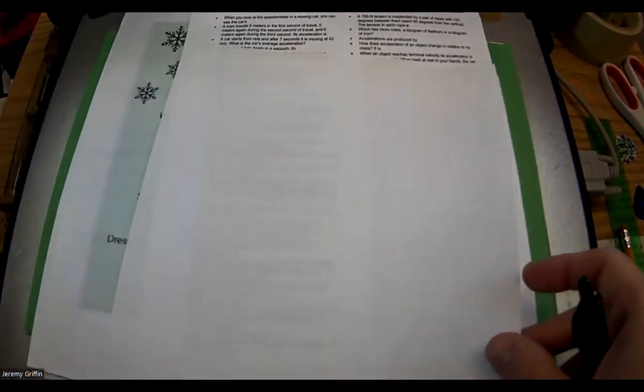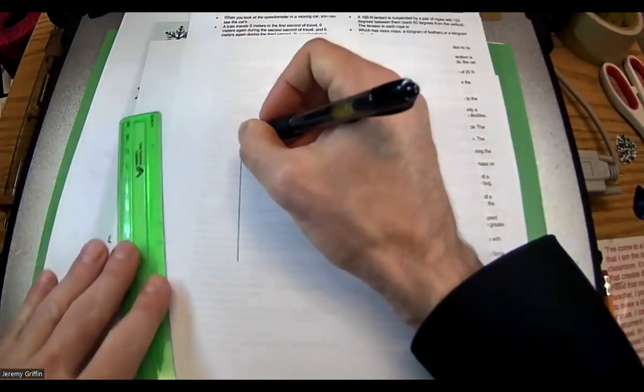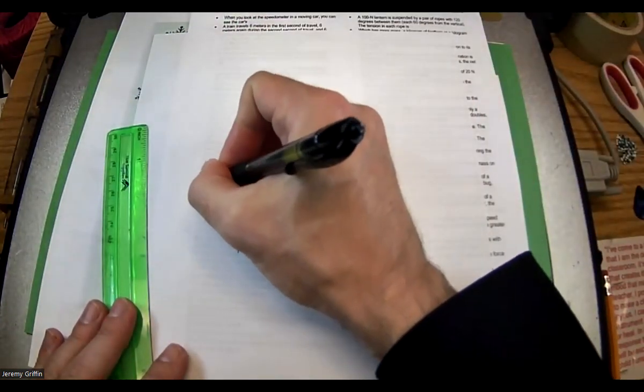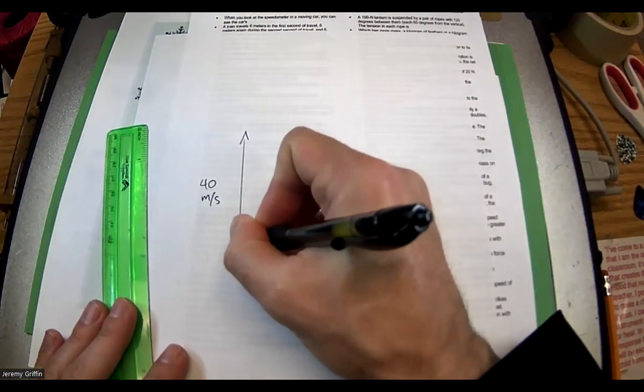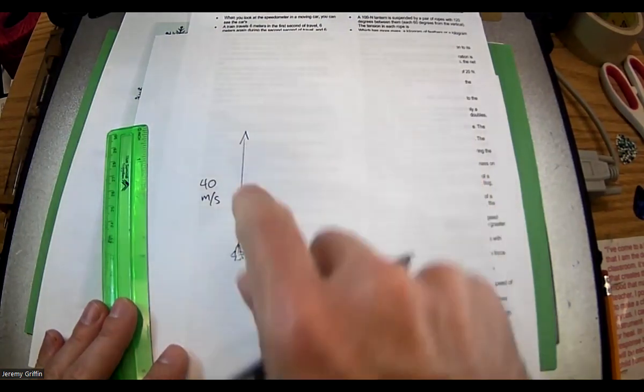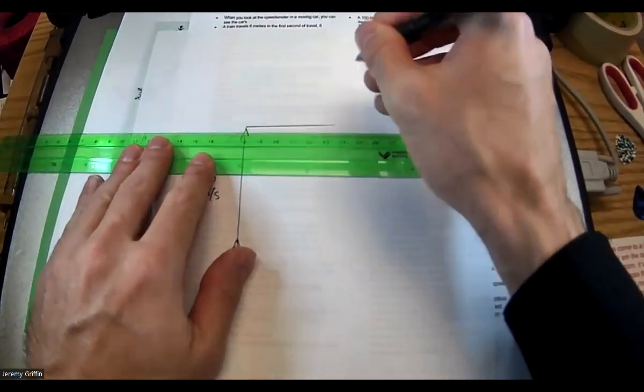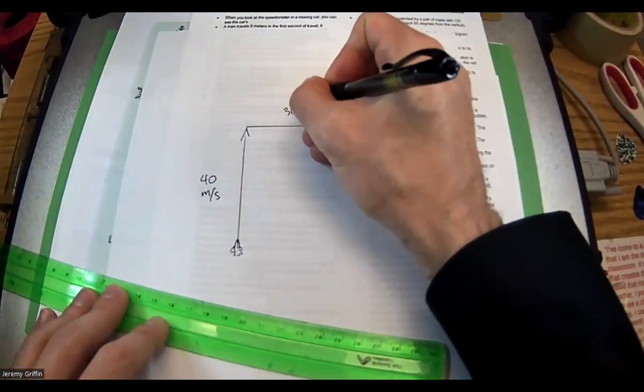Give you guys a hint. Let's draw this up. Let's say the plane's engines can push against the wind and make it go like 40 meters per second. That's a velocity vector there. There's a plane at 40 meters per second, and it's in a crosswind blowing straight east at like 30 meters per second.